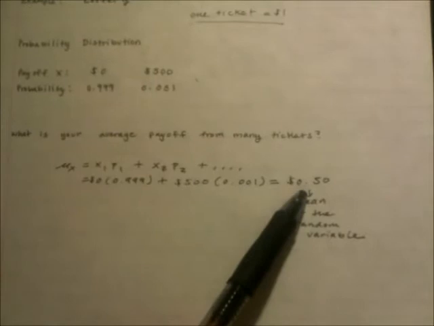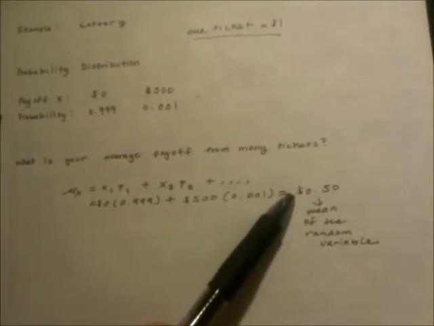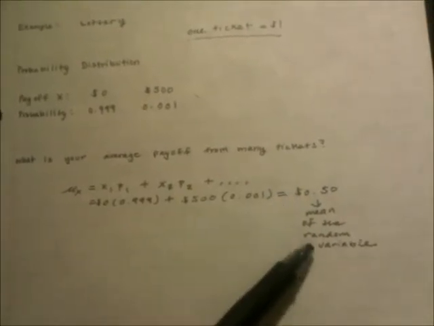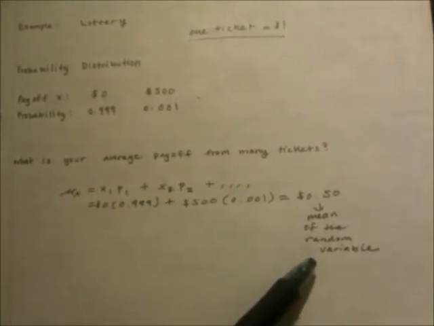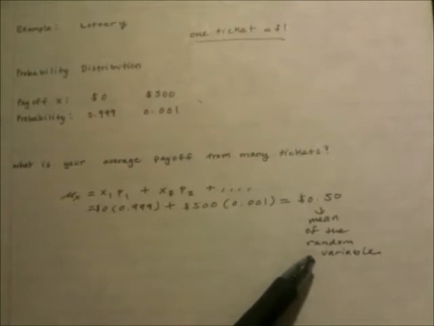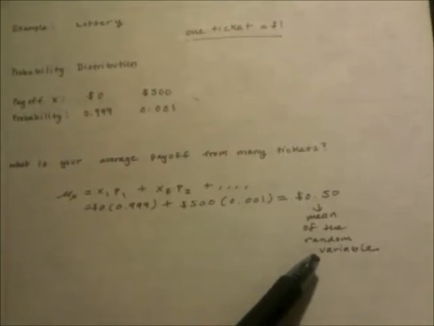The sum of these two products is 50 cents, and this money amount is the mean of the random variable. For a continuous random variable, its mean is described by a density curve.